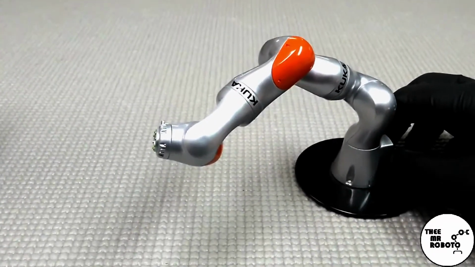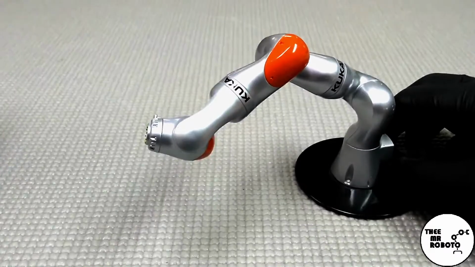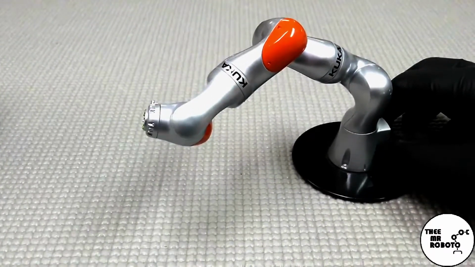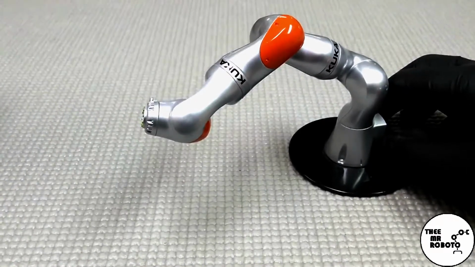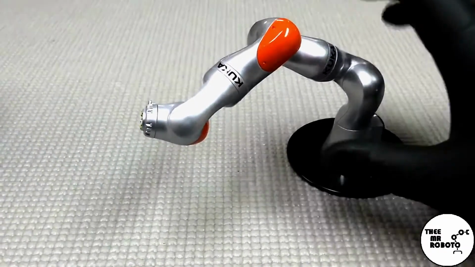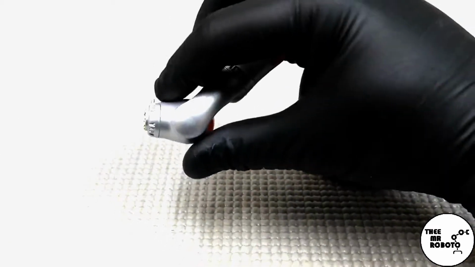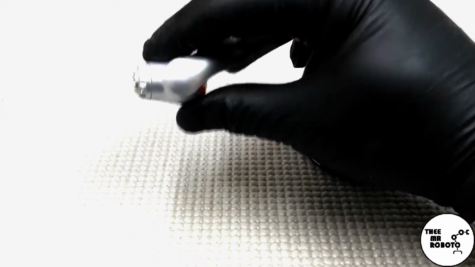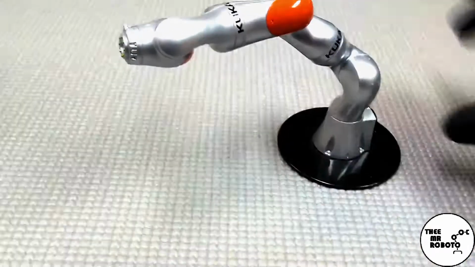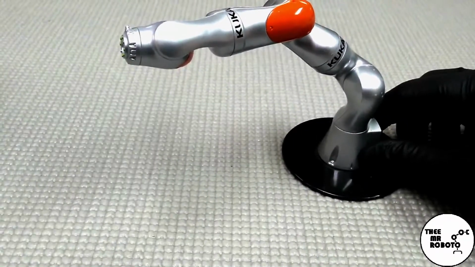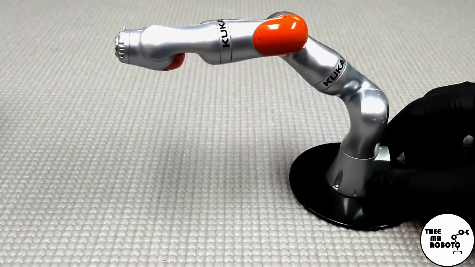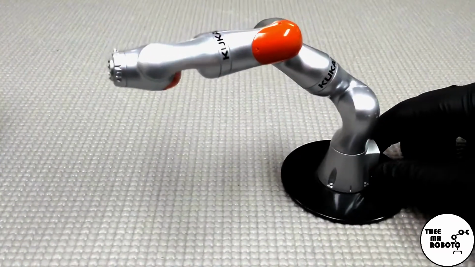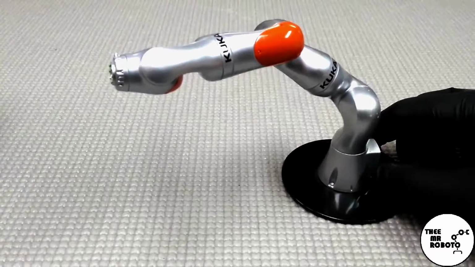But if you decide to save those positions as Cartesian positions, then you could go in there and say, oh, that position's not exactly where I want it. I really would like that to be 50 millimeters higher in the Z. So you change that number in your Cartesian position, and the next time the robot executes that motion, it will be 50 millimeters higher.